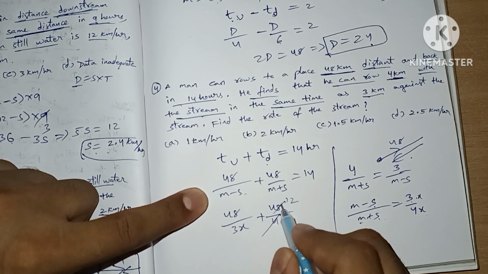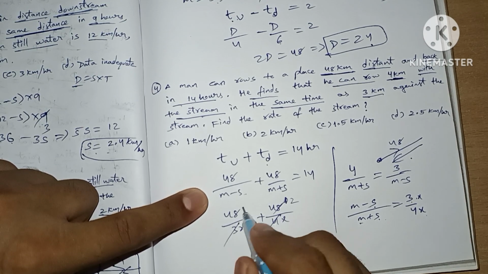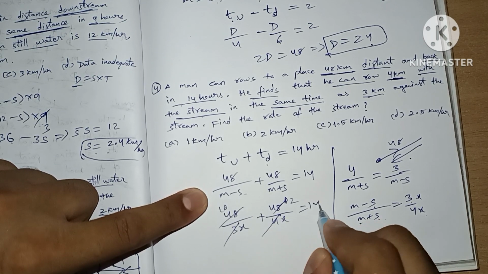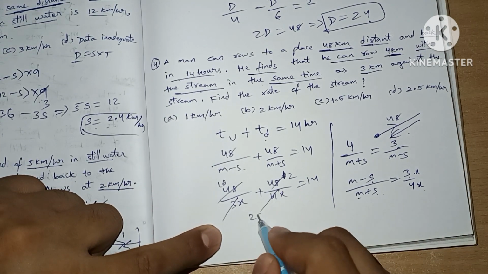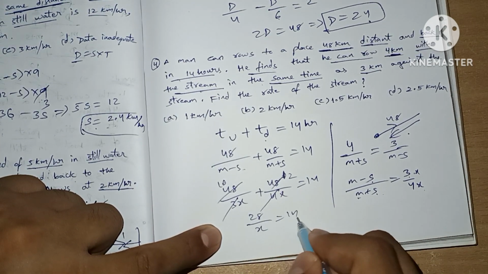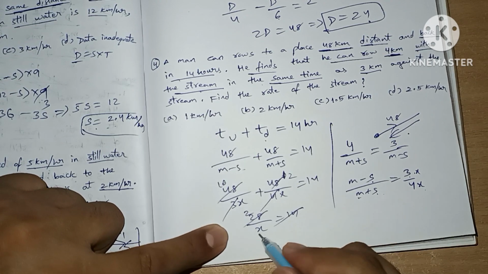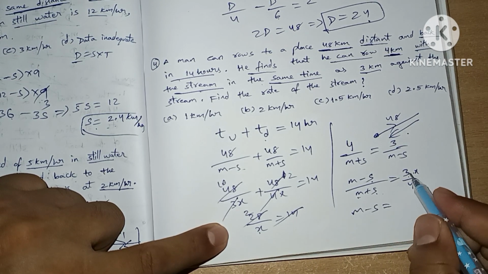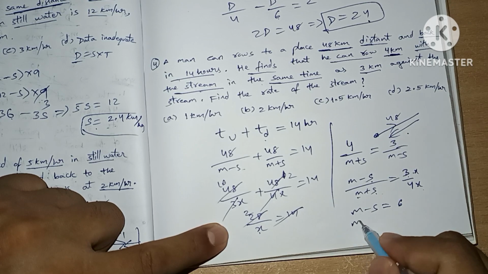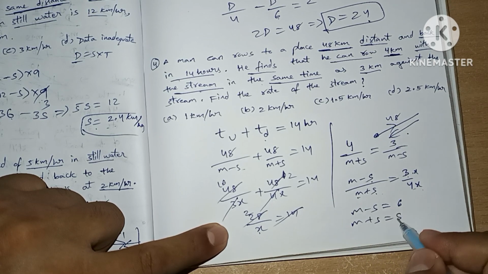4 times 12, 3 times 16, equals 14. So 16 plus 12, which will be 28, divided by x equals 14. 14 times 2, so the x value is 2. So M minus S is equal to 3 times 2, 6. M plus S value is 4 times 2, 8.